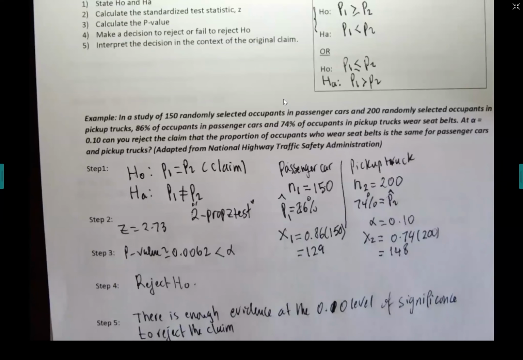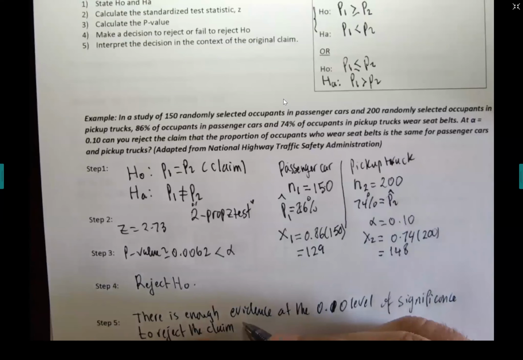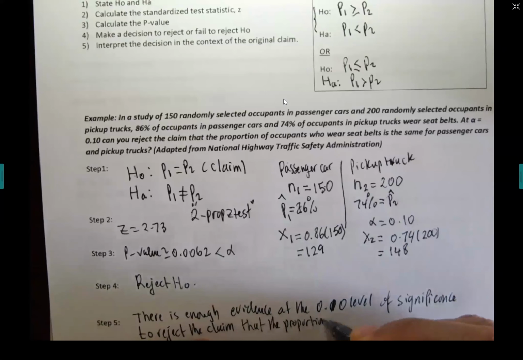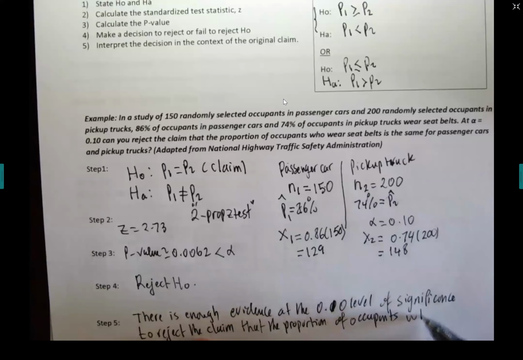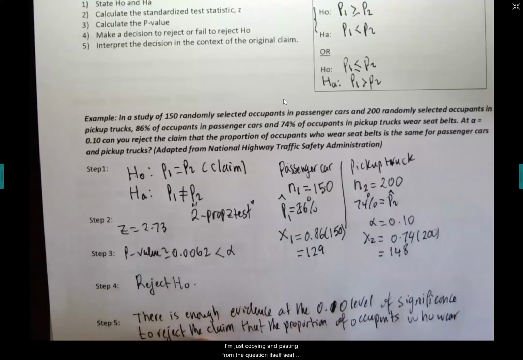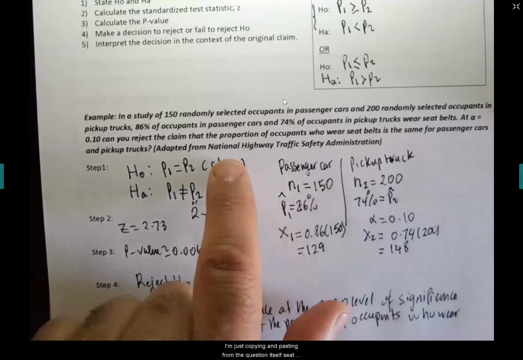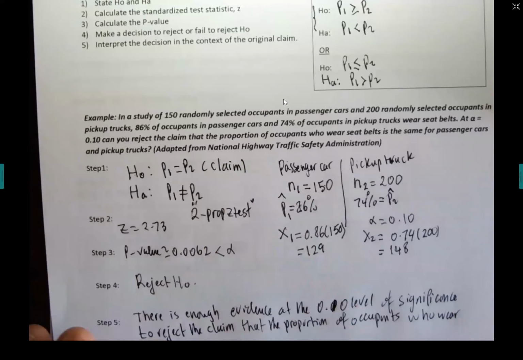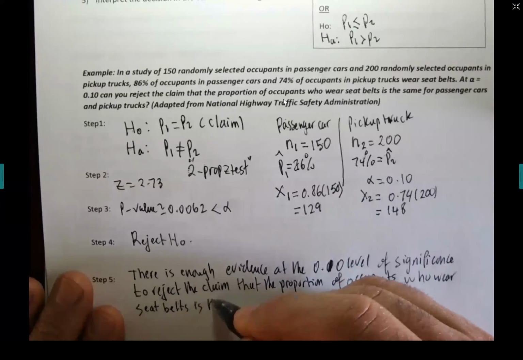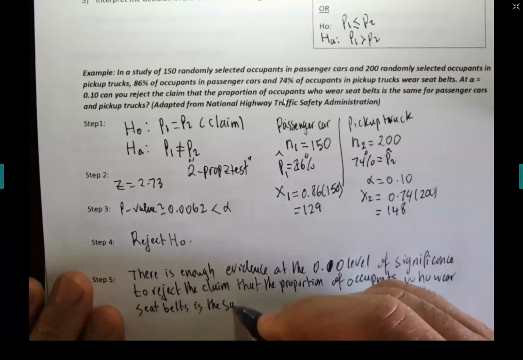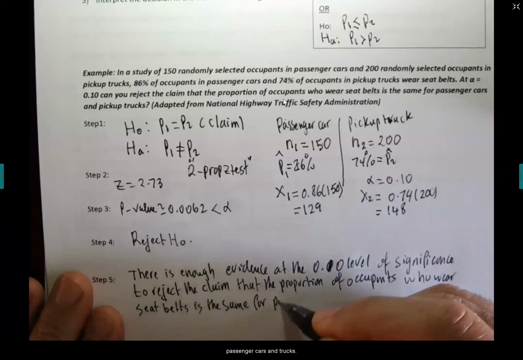To reject the claim that the proportion of occupants who wear seat belts is the same for passenger cars and trucks. I'm just copying and pasting from the question itself.